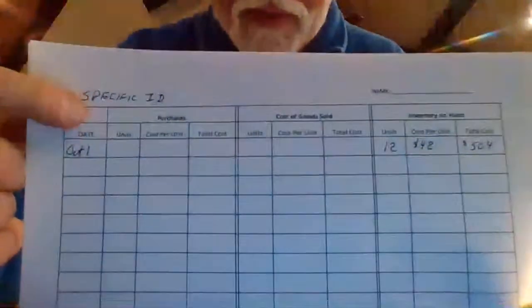So we're in October 1. It tells us our beginning inventory is 12 units at $42 a unit for a total cost of $504. What I like to do, up in the upper left-hand corner or somewhere on the page, is label the method I'm using.